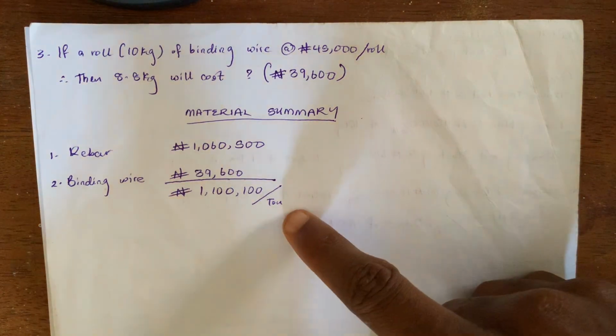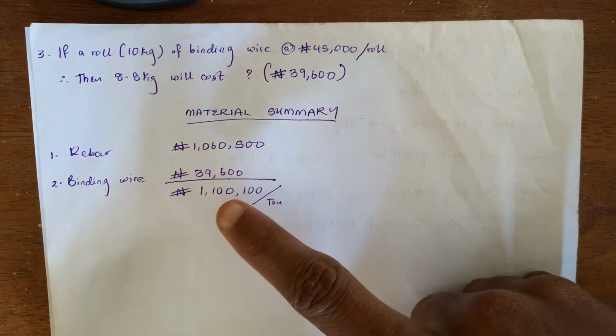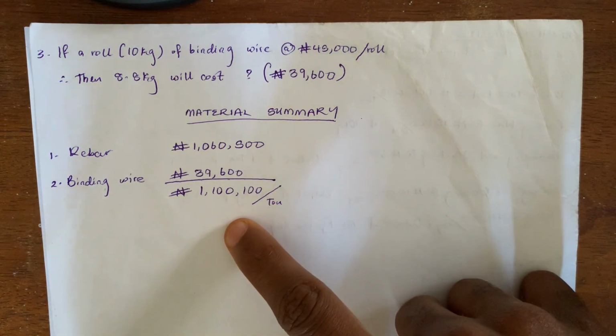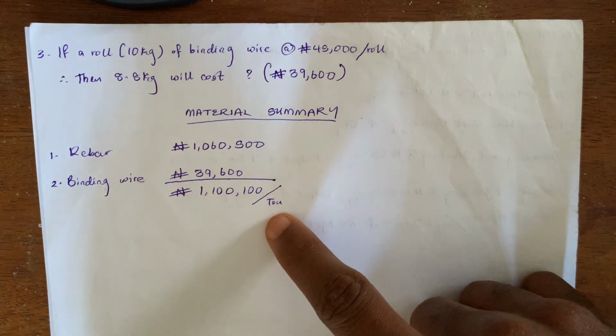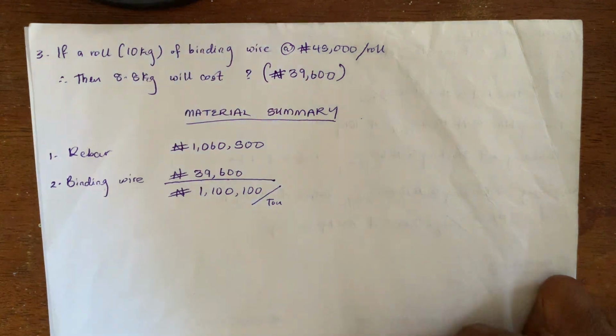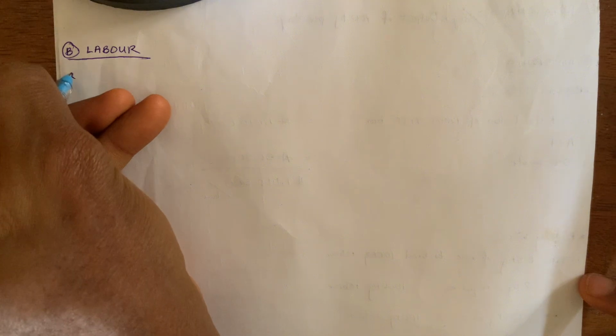So this will be the cost per ton of both our reinforcement bar and our binding wire. So the next thing we're now going to be doing is our labor. So for our labor, the first activity we're going to be catering for is the unloading and stacking of the reinforcement bar.